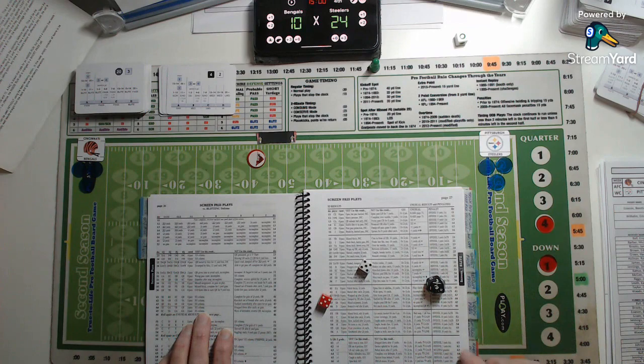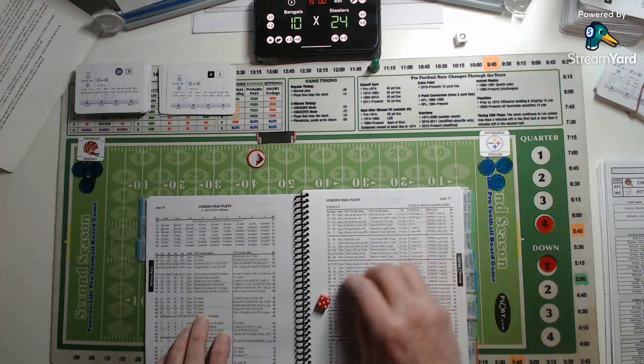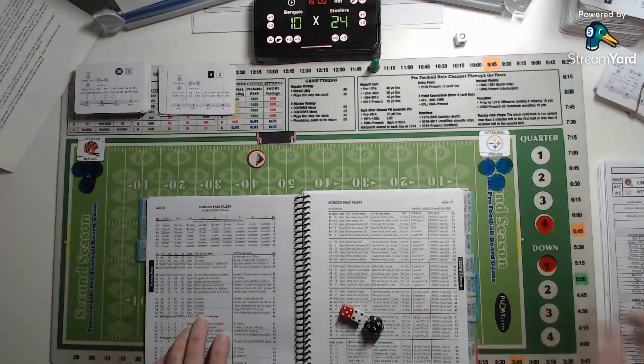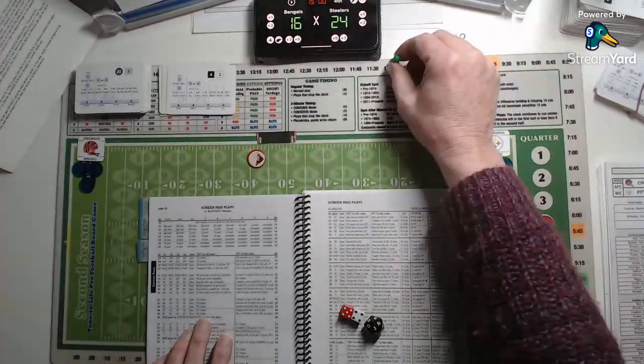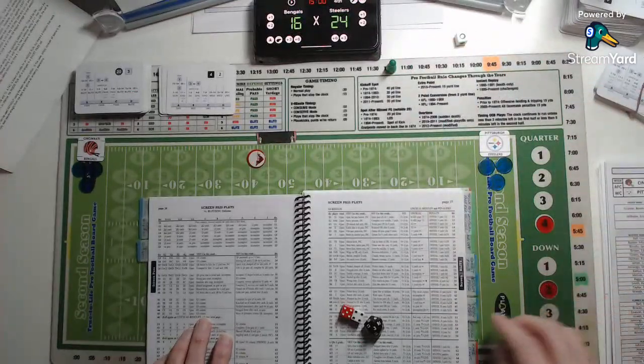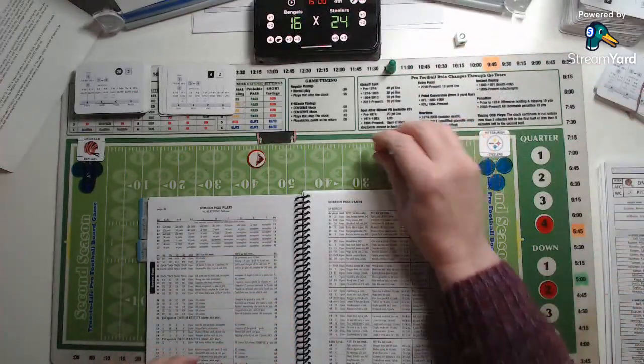Gets past the linebackers. This time he's going to get 62 yards, and it's going to be a touchdown, a 58-yard touchdown pass to Jim Riggs. And in a heartbeat, the Bengals are back in the game.